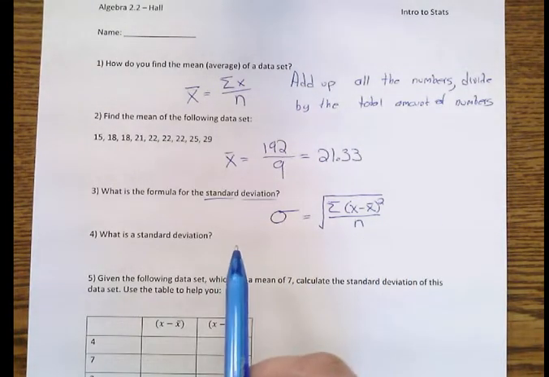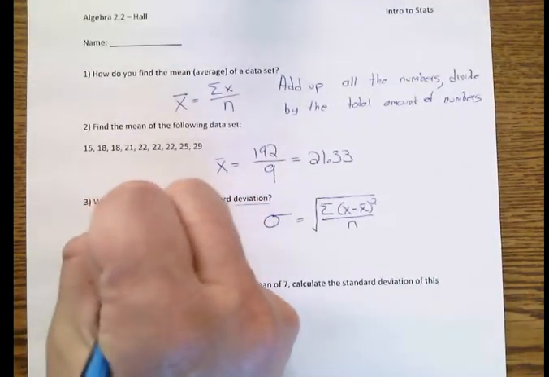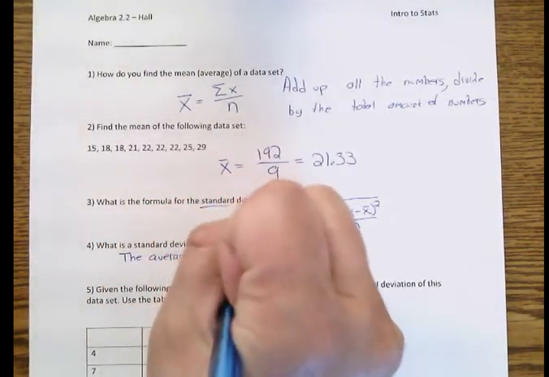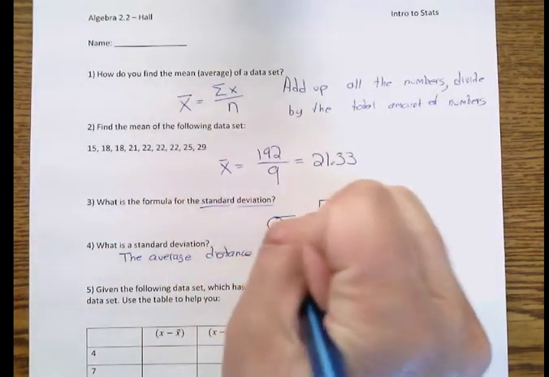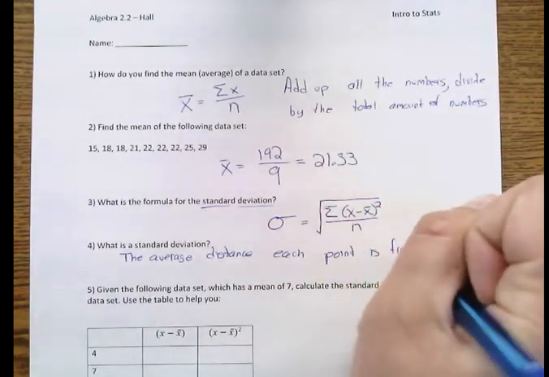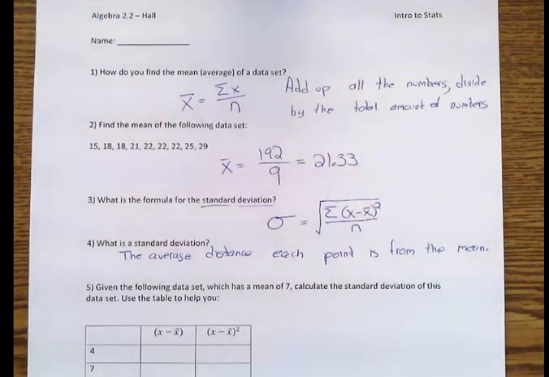More importantly, we need to talk about what a standard deviation is. It's the average distance each point is from the mean. So it's the average distance each point is from the mean.